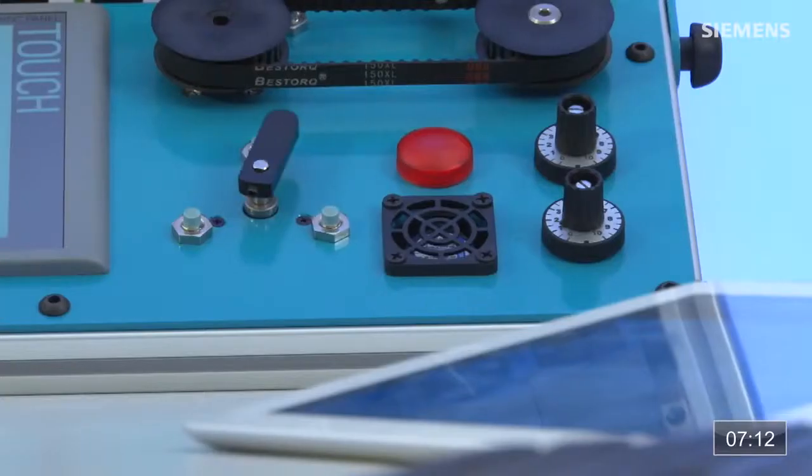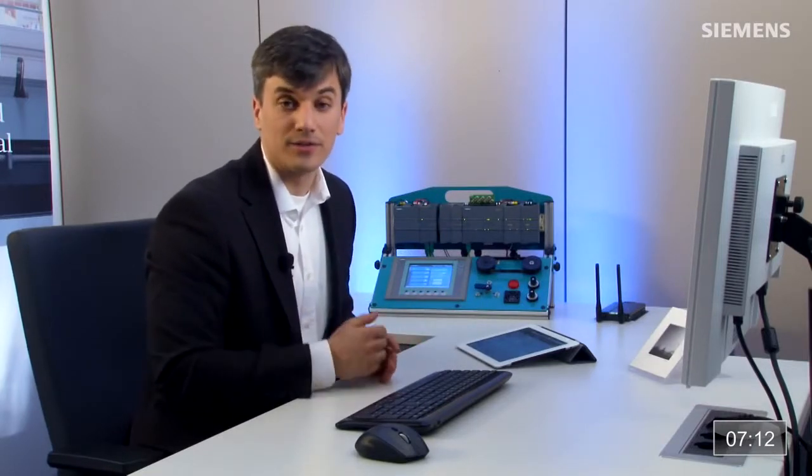I can click on Start. And as you can see, I can completely control this automation system with this iPad, and I did it in just a matter of minutes. Now that is engineering efficiency.